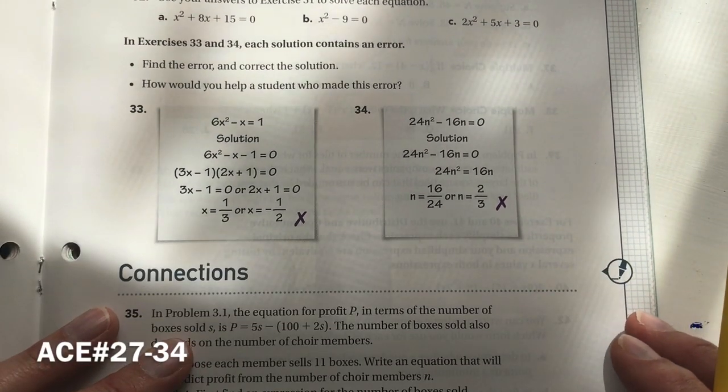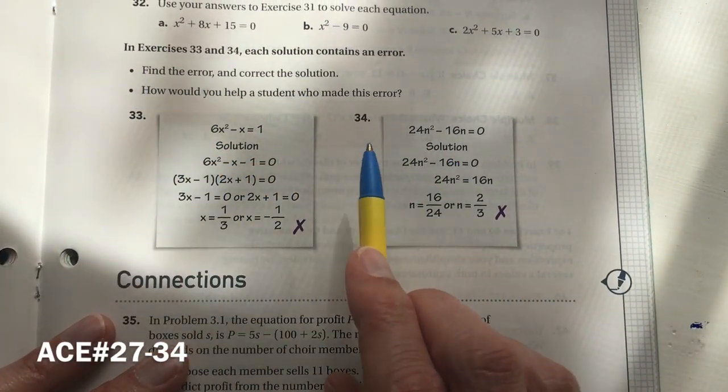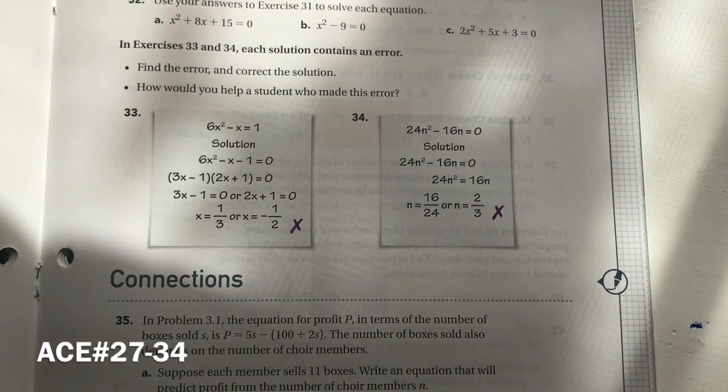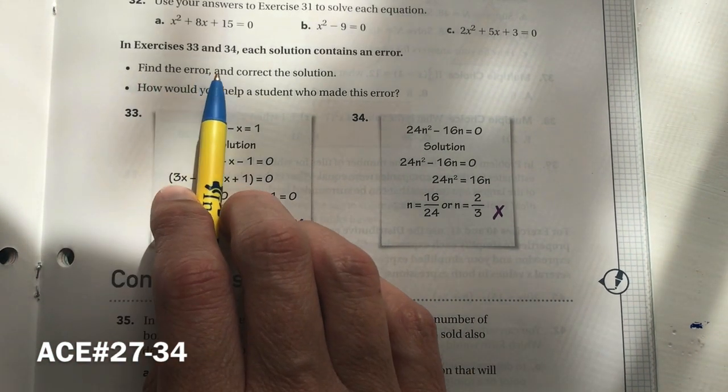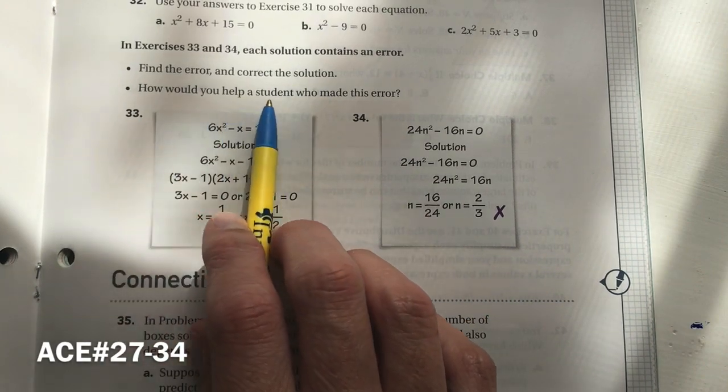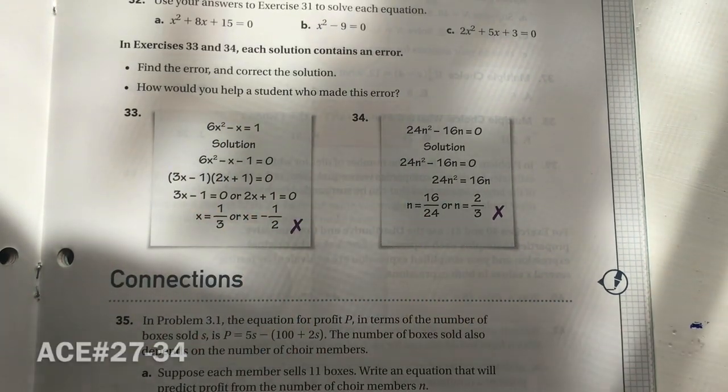And then for 33 and 34, they want you to go through and look at both of these situations and see where the mistakes were. So it says find the error and correct it. And how would you help a student who made this error? What would you write or what would you do to help them understand?